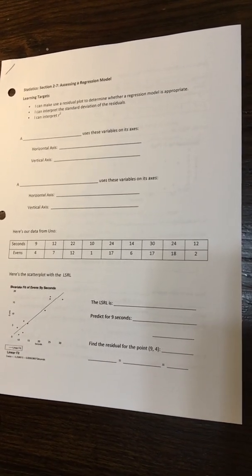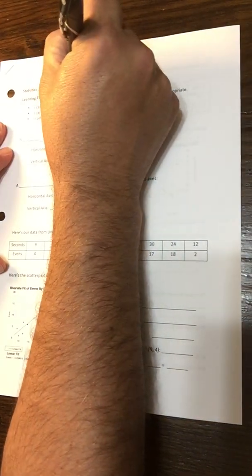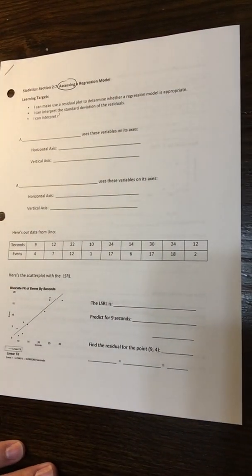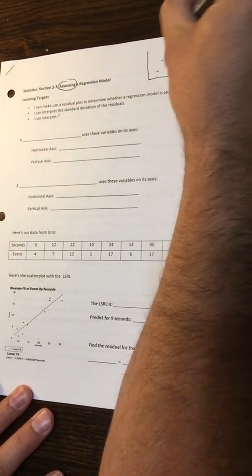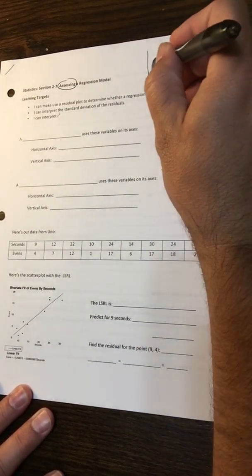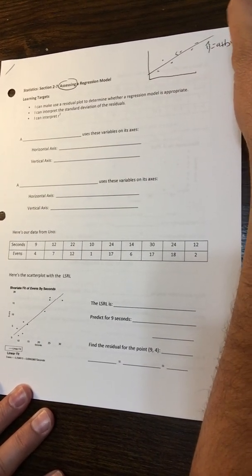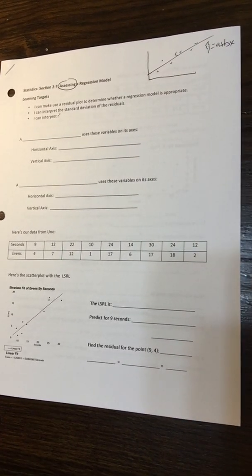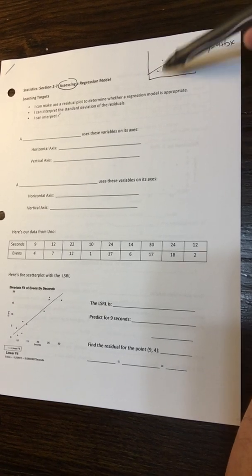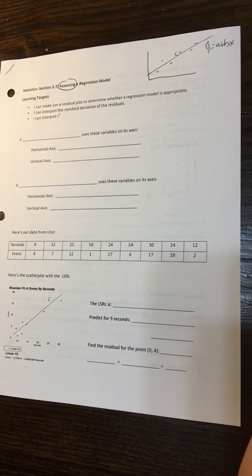Okay, statistics here is section 2.7, assessing a regression model. Okay, so what does that mean? That means I had a scatter plot. You don't have to write this in your notes if you want. And I put a line through it and I called it y hat equals a plus bx. I'm deciding if the line was a good idea, or I'm assessing how well the line fits the data.